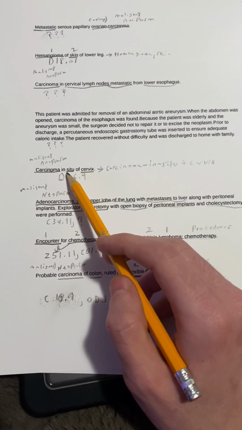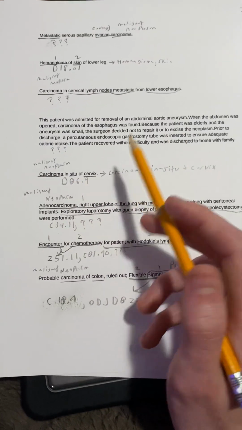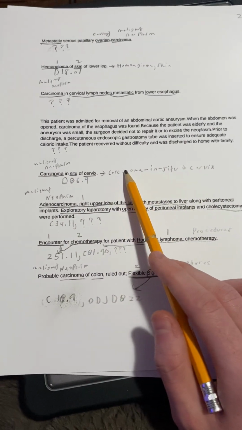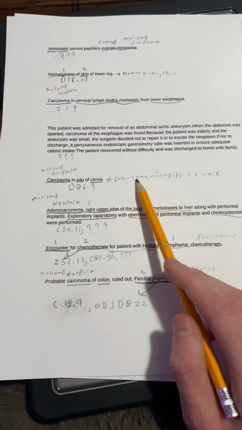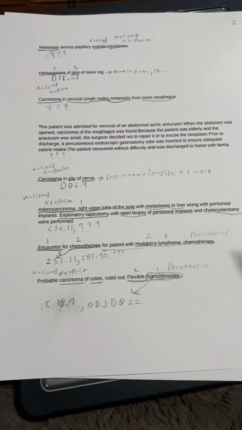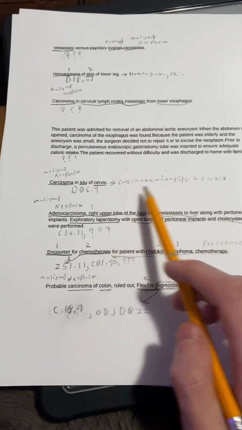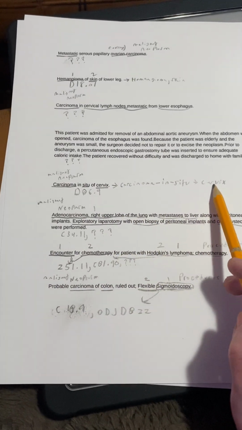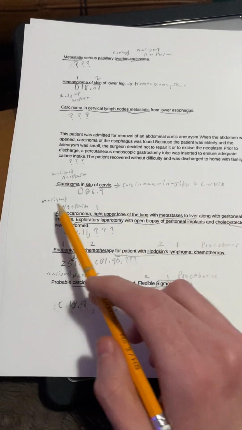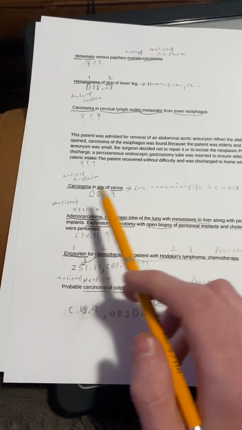And then we got carcinoma in situ of cervix. So you put carcinoma, which I looked around for a while, and I found out that there was also NST. So after that, you go to cervix, which gives you D06.9.